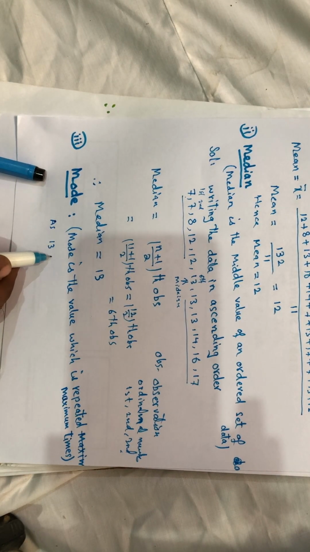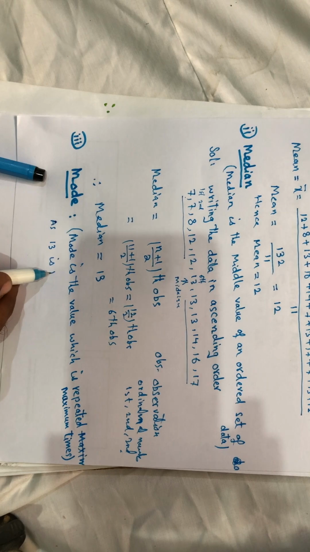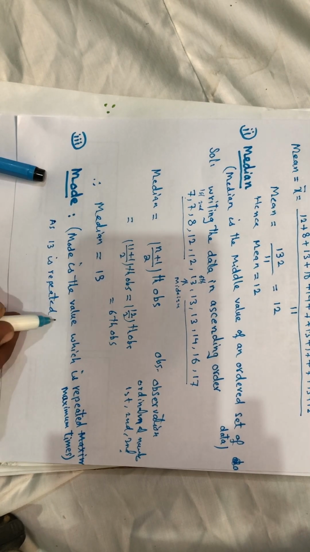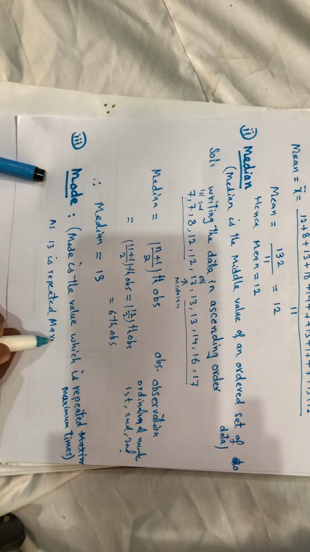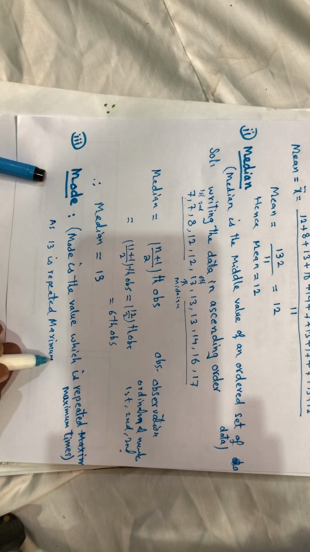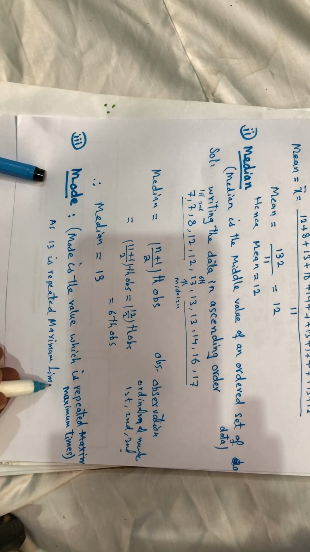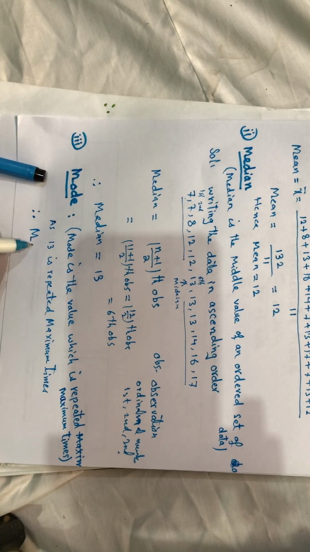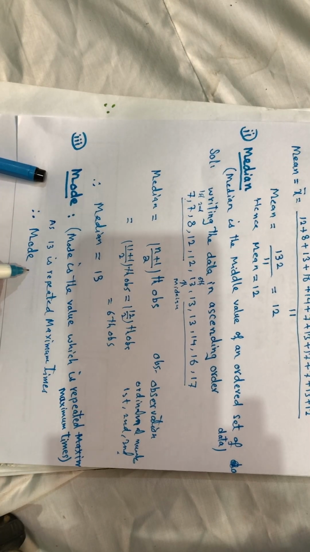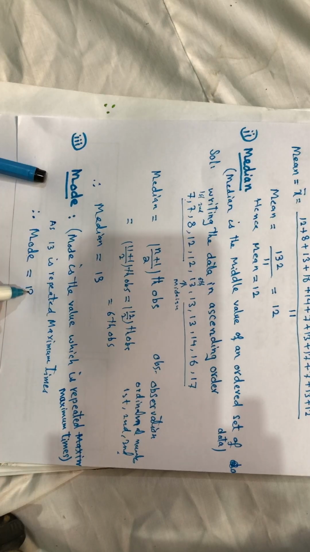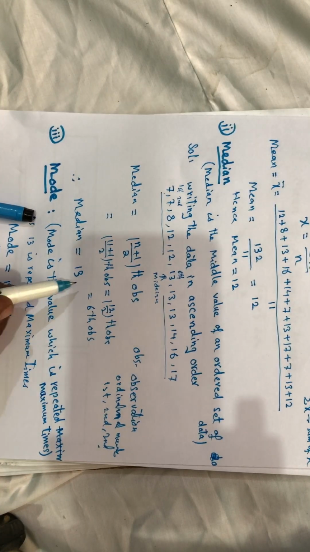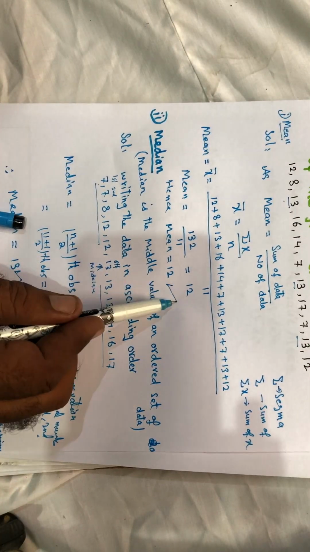Therefore, mode is equal to 13. 13 is repeated maximum times. 13 became our mode because it is repeated maximum times. See how easy and interesting these tools of statistics are.